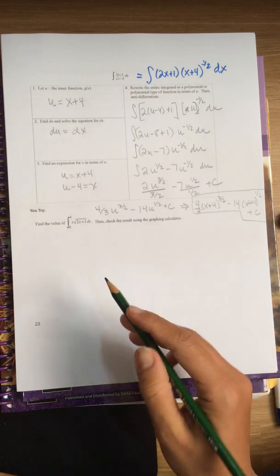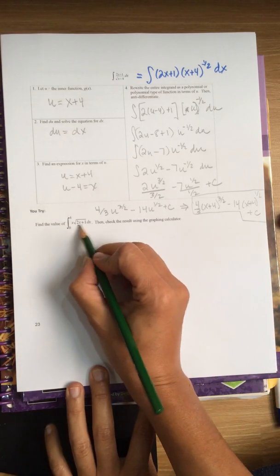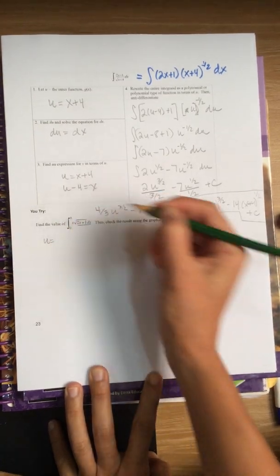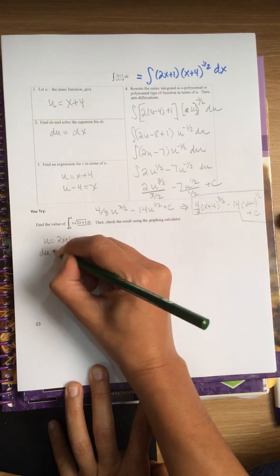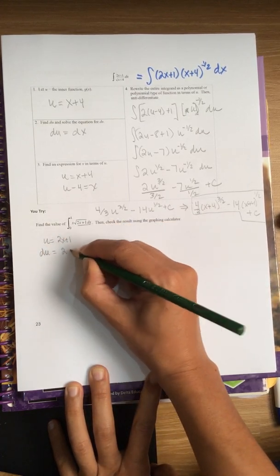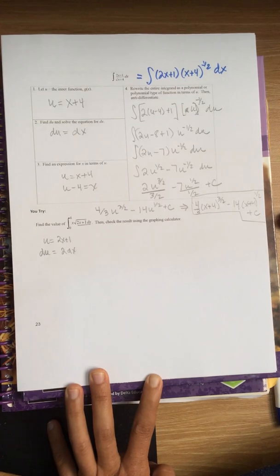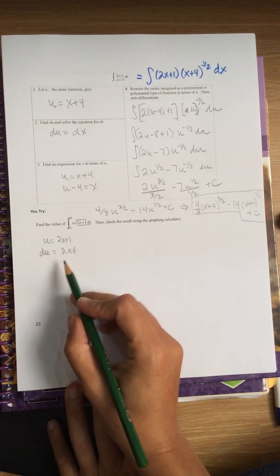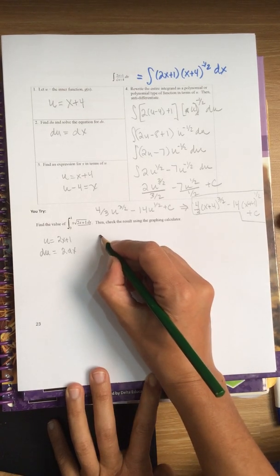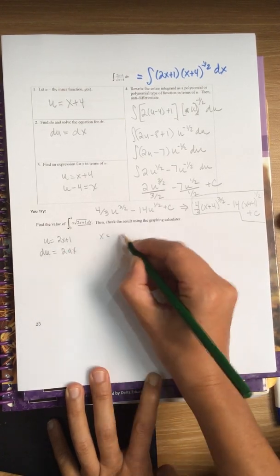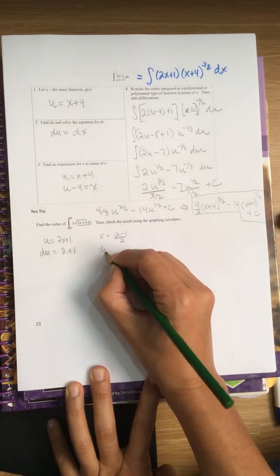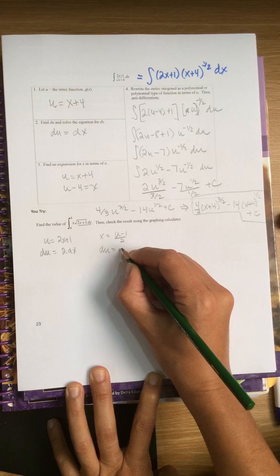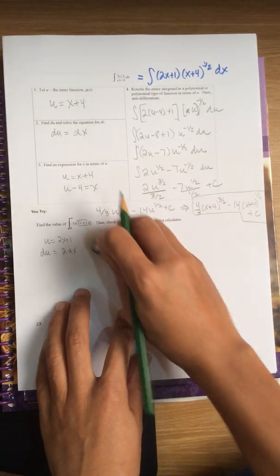Okay, so right away, I am thinking this is the inner function, so I'm going to set u equal to 2x plus 1. That means du equals 2 dx. Okay, so now let's rearrange this. This means that x equals what? U minus 1 over 2. And dx equals du over 2.